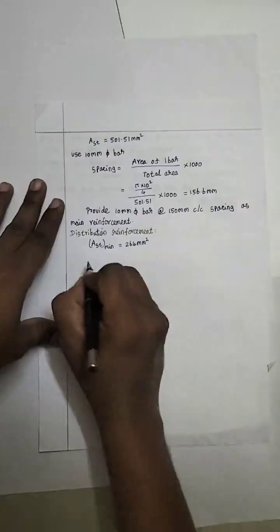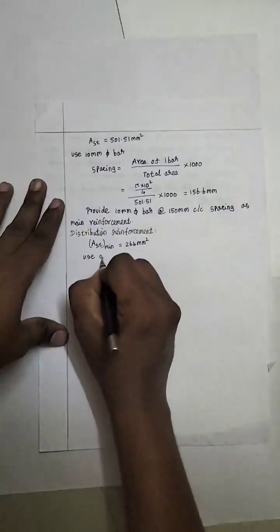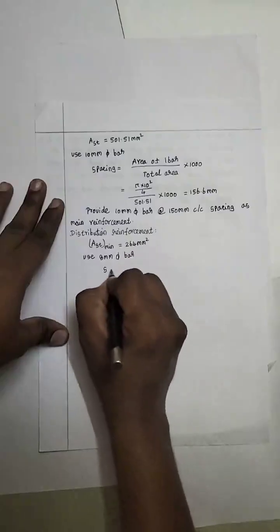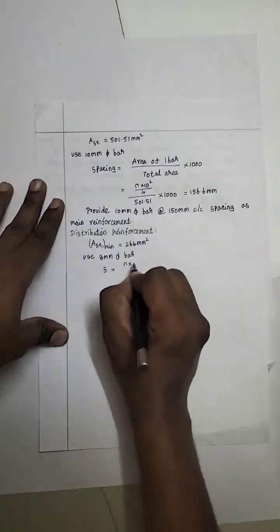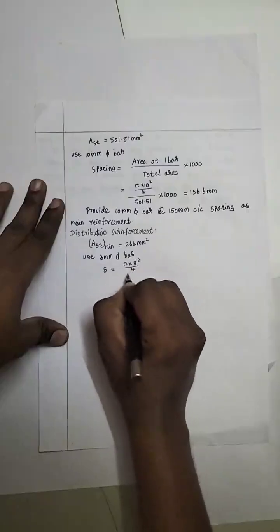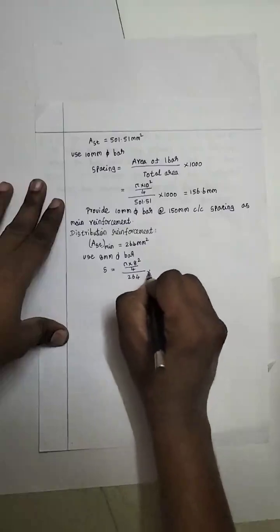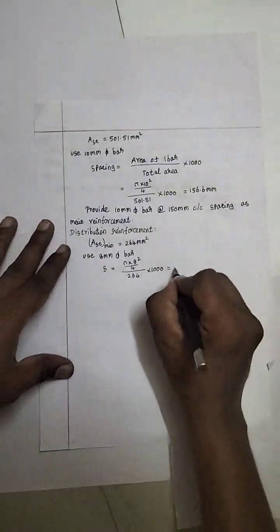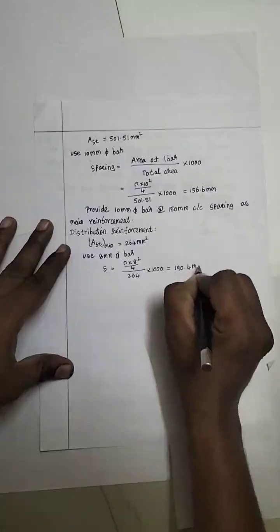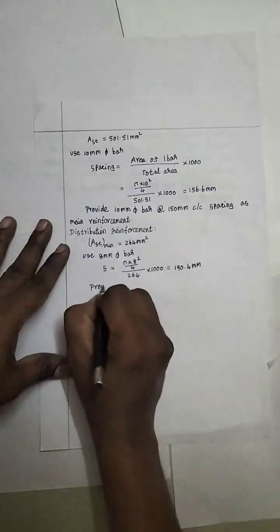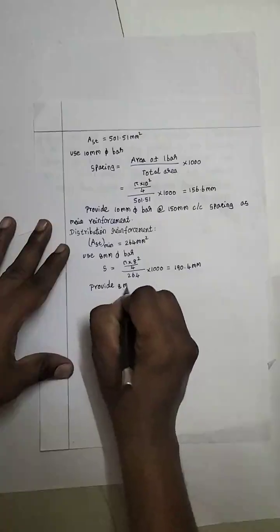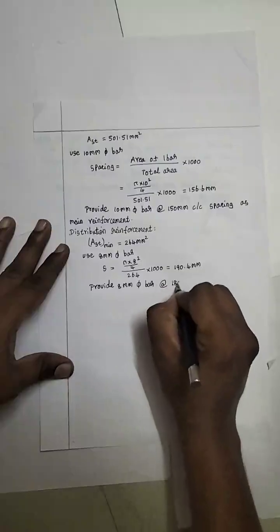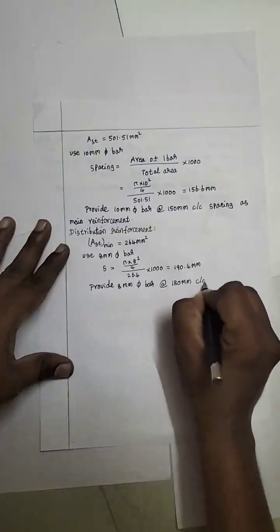As usual I need to find out the spacing, so I am going to use 8 mm dia bar, which is the smallest dia bar available in our local market. Spacing S: area of one bar, that is area of 8 mm bar, is pi into 8 square divided by 4, divided by 264, into 1000. The value which we are getting is 190.4 mm. So we can provide 8 mm dia bar at 180 mm center to center spacing.